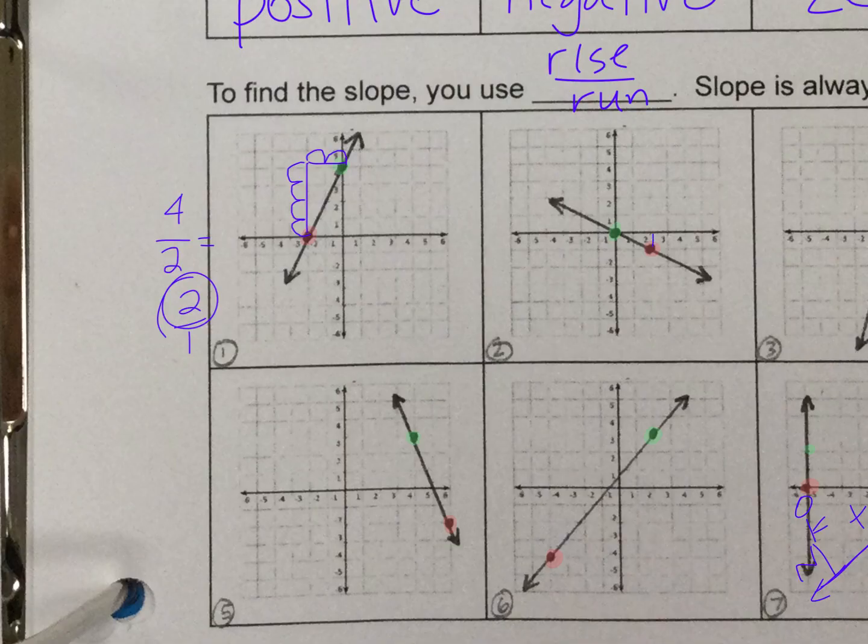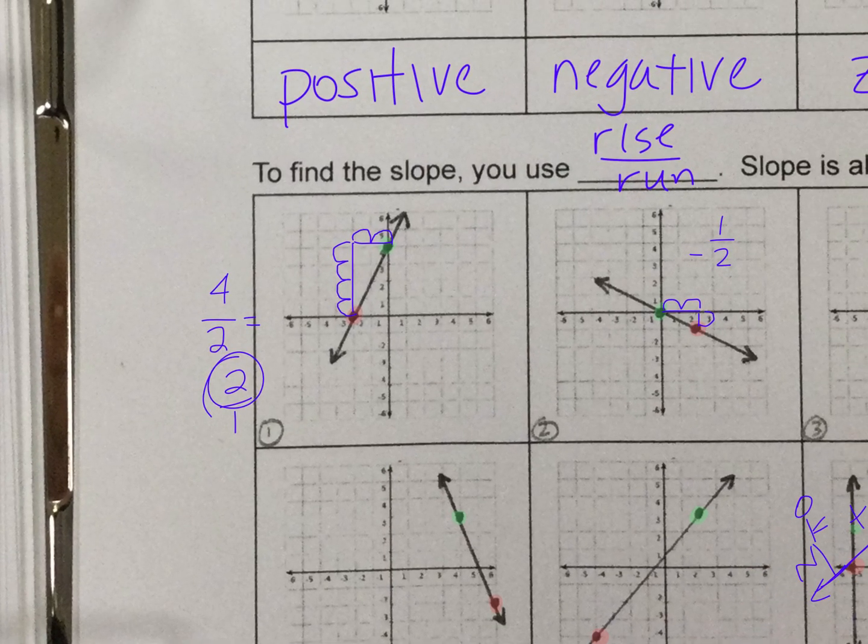This one, I'm going to rise and run. I rise 1, and then I run 1, 2. I run to the left, so it's negative. I should have drawn this out before. So you always rise up. That's your rise. And then you can run to the left. It's a negative. If you run to the right, it's a positive.